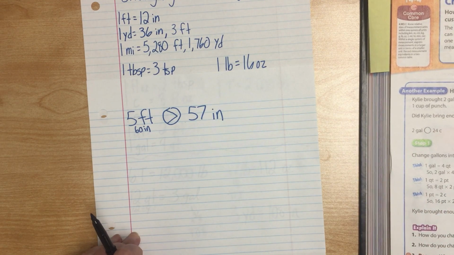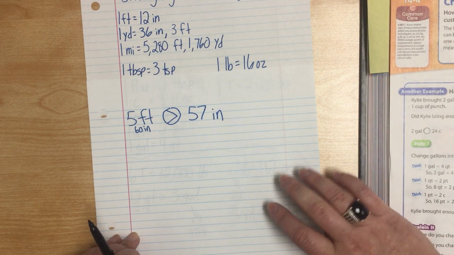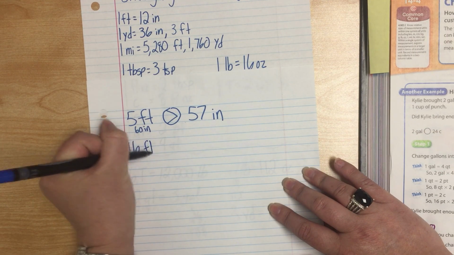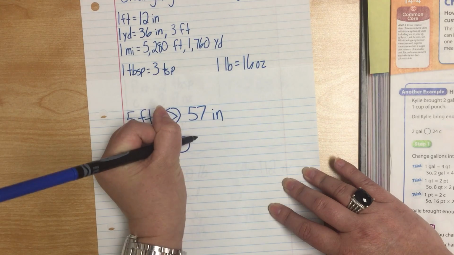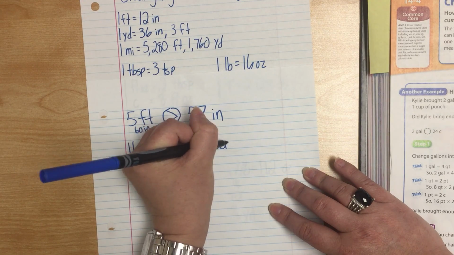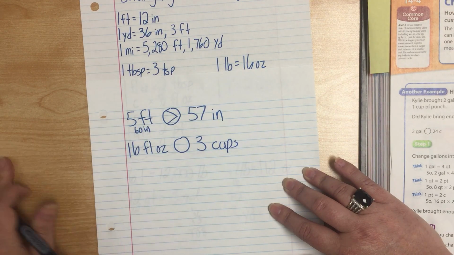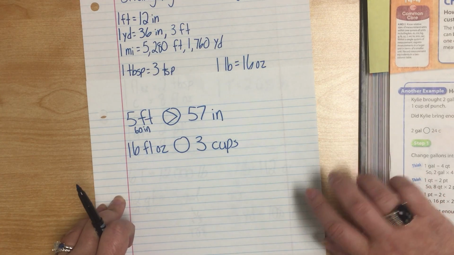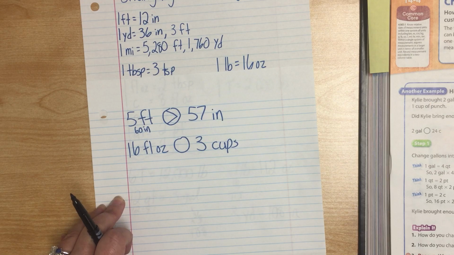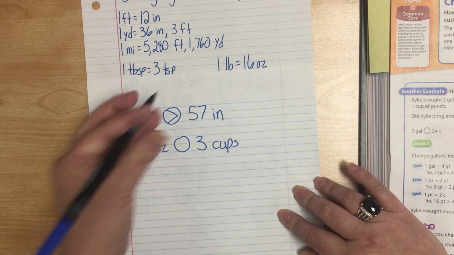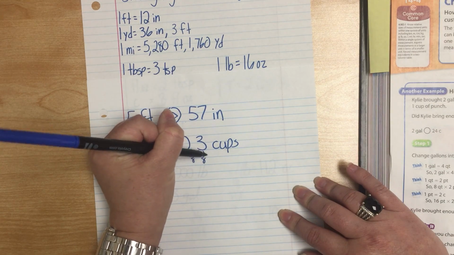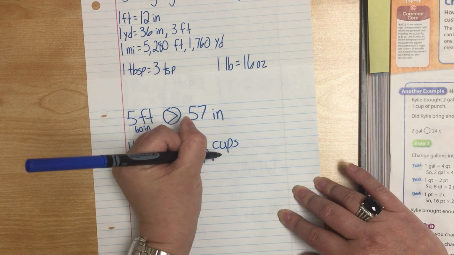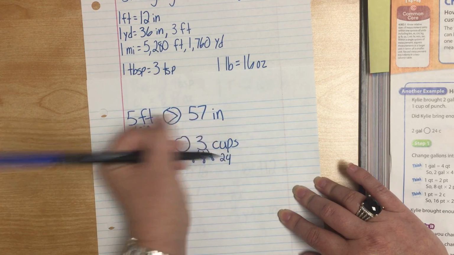Okay. What about 16 fluid ounces into 3 cups? Which one's going to be bigger? What do I have to do? 8. Okay, so in 1 cup there's 8 fluid ounces, right? If I've got 3 cups here, that means I've got 8 fluid ounces 3 times, so this is 24 fluid ounces.